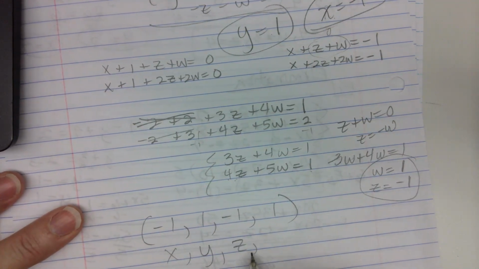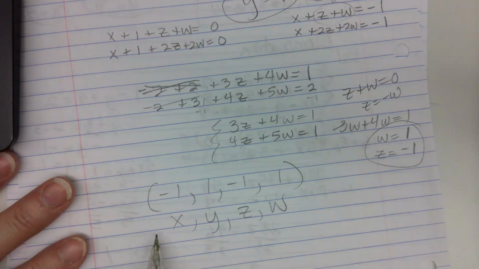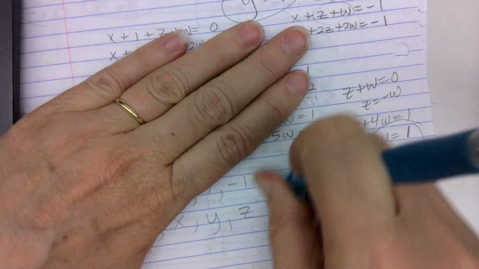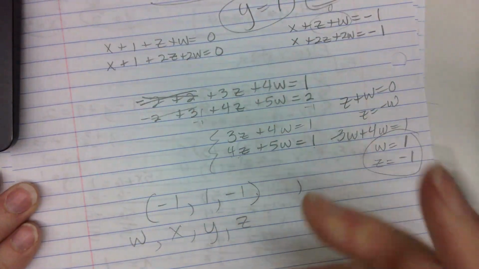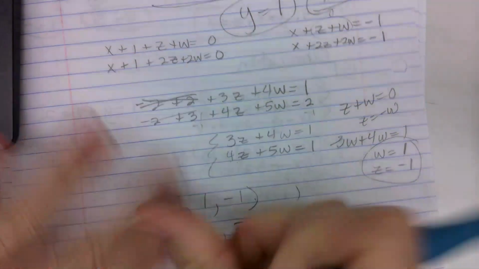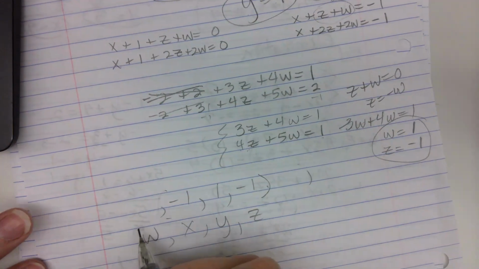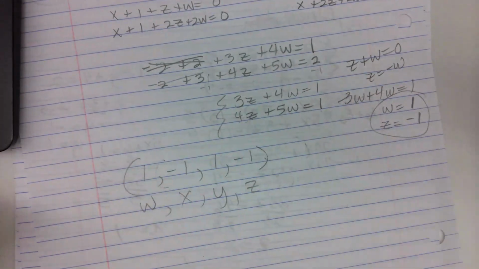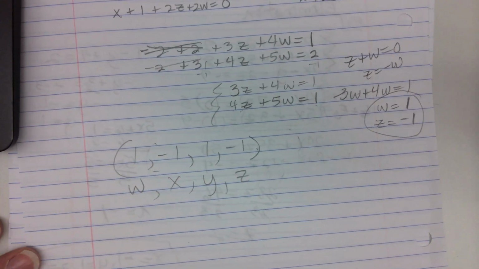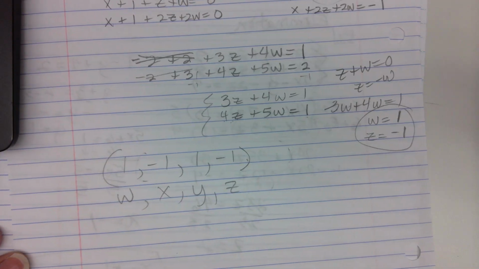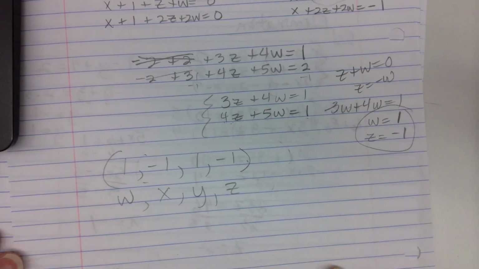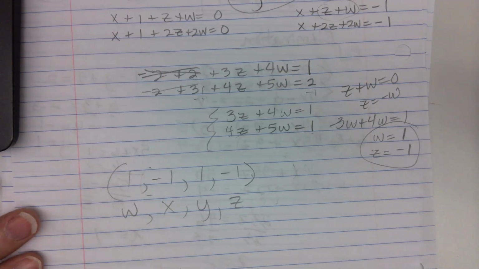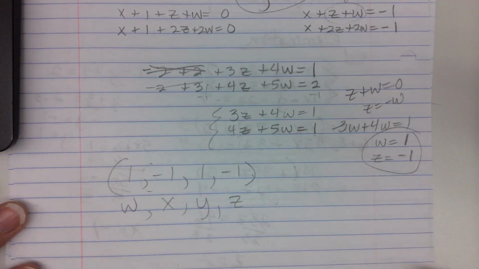Should I put the w before the x? I think I should have. Yeah, let's make it w, x, y, z. You already knew that x equals negative 1 and y equals 1. I usually think of w at the end, by the way, too. Can't you just use common sense for this one? Because it was x plus y plus z plus w, you knew z plus w were opposites, and you knew x and y were opposites. You can absolutely use common sense.